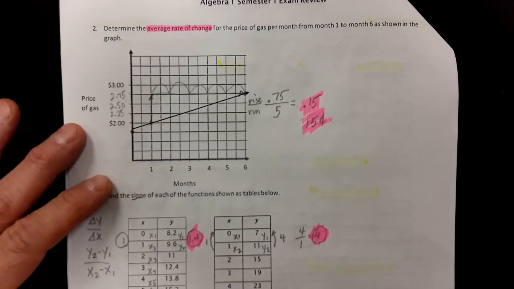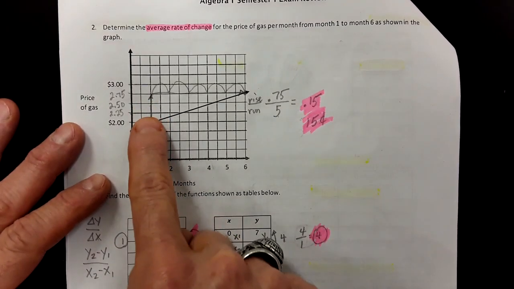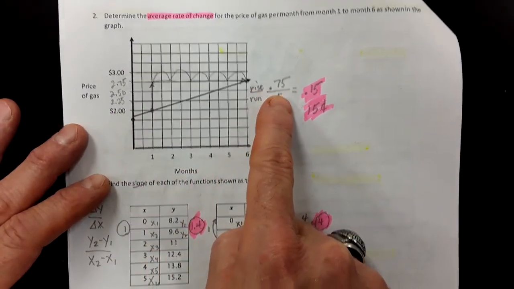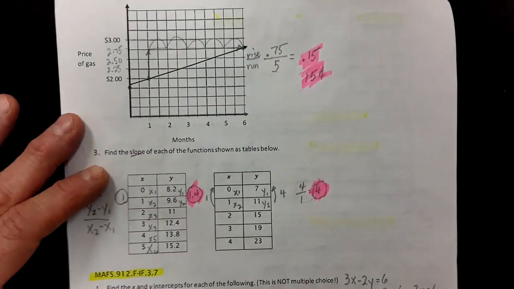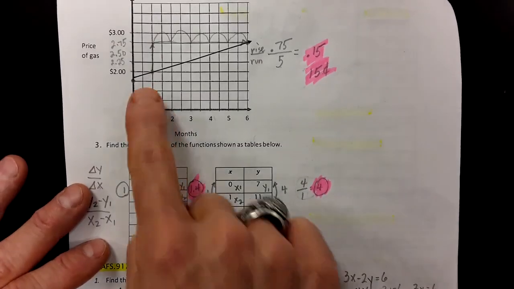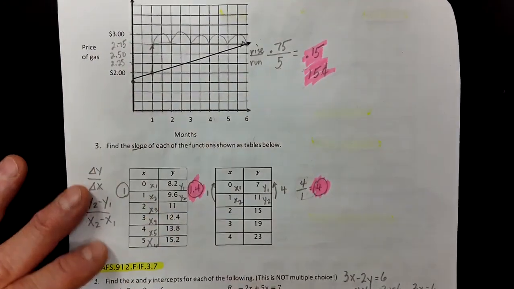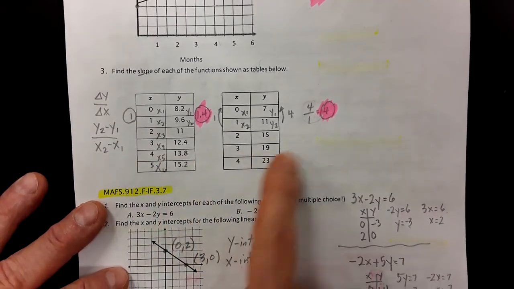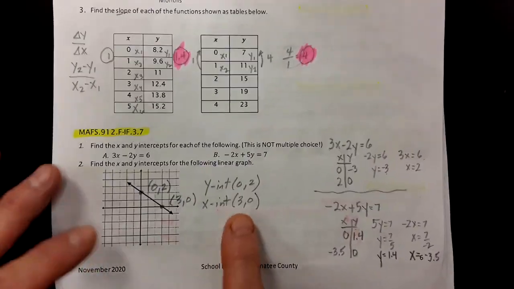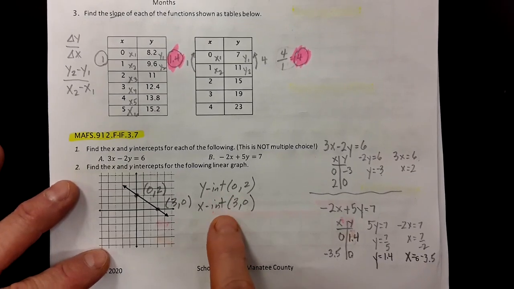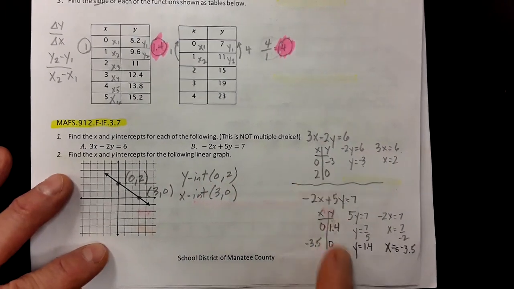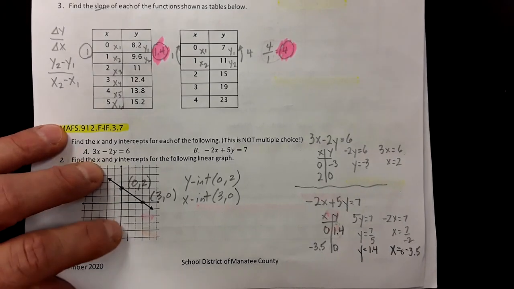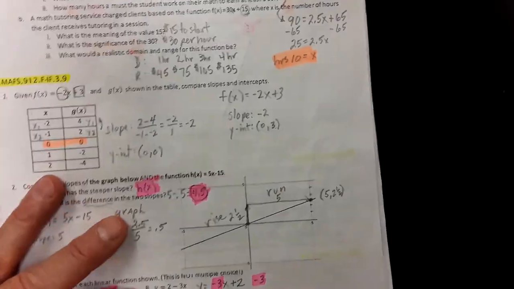And then here, finding the rate of change, you don't go up by ones, you have to go up by 0.25, so your rise is 0.75 over 5. And then that's going by halves on that scale. And again, finding slopes here, and again, x and y-intercepts of these two. That's how you do x and y-intercepts, so you should check that out. And then here's 7.